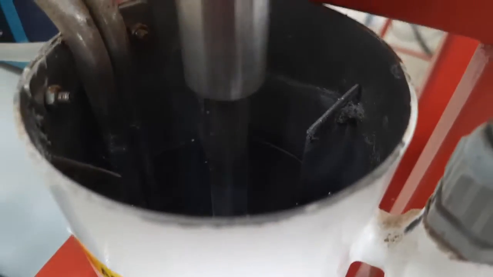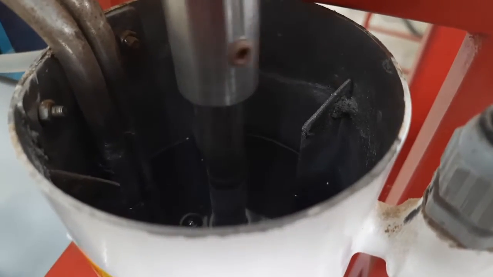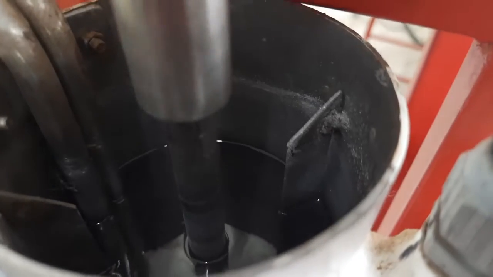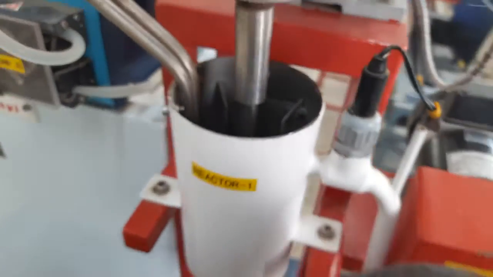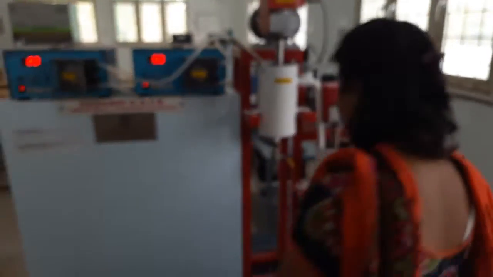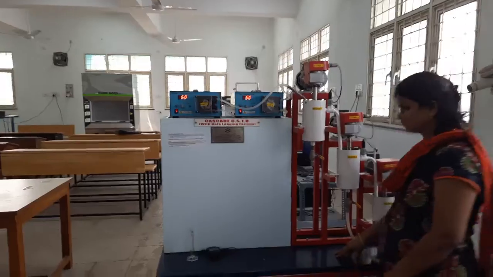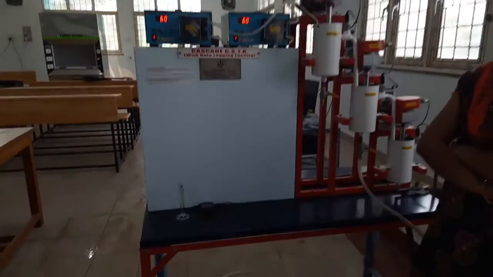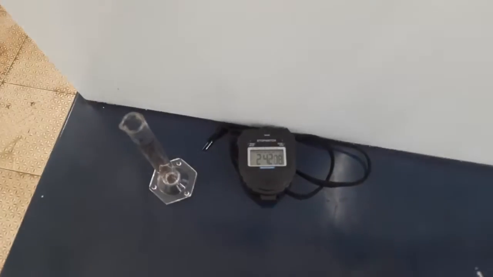Actually, in a regular laboratory, you can go as low as 10 RPM or 8 RPM. Now we are using a higher speed so that we can save time. Keep checking whether there is any blockage so that we are able to identify it. It may take around 5 to 10 minutes.